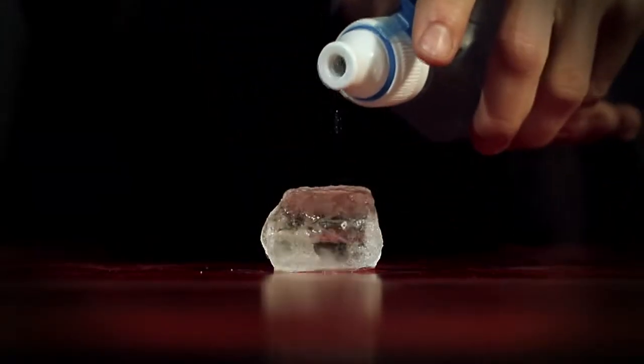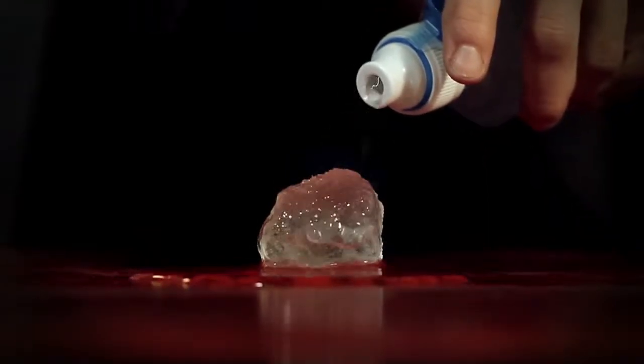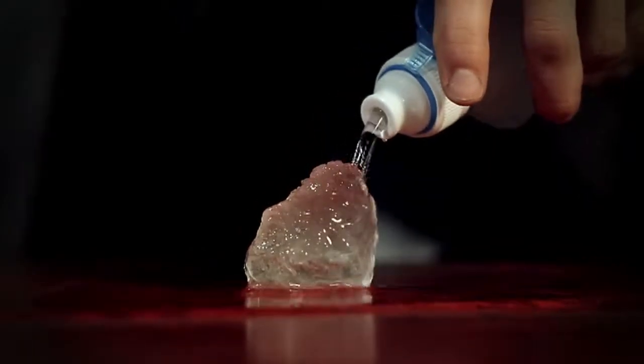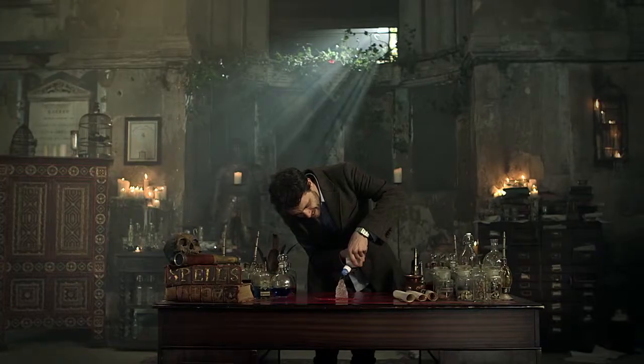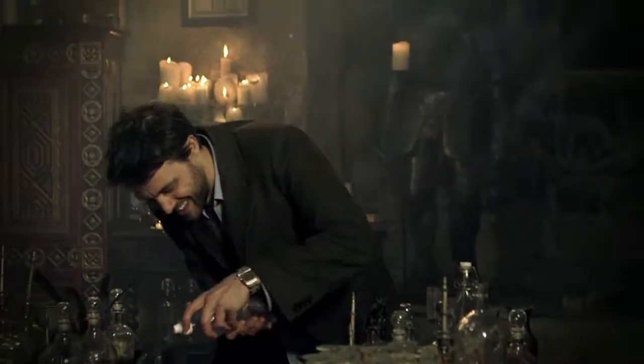Let's see. That's pretty cool. And so that is how you can freeze water that goes below 0 degrees.